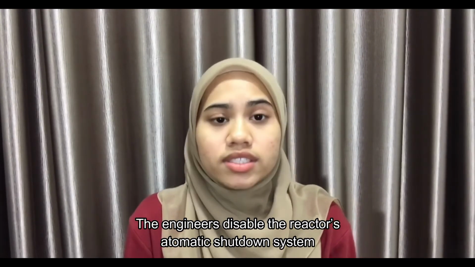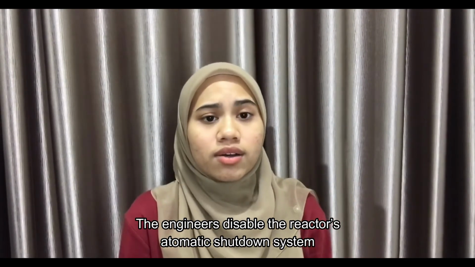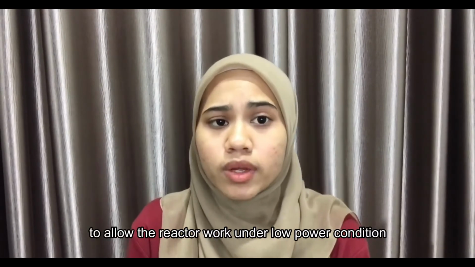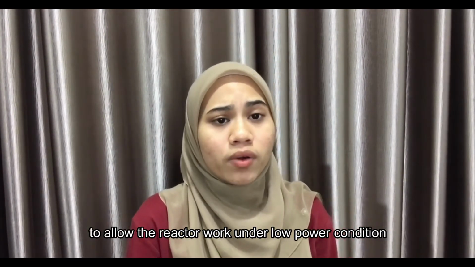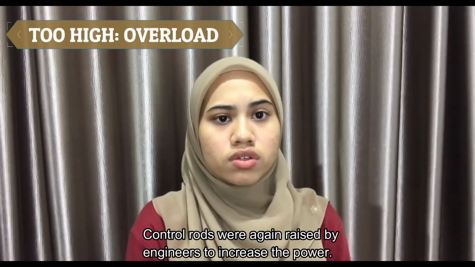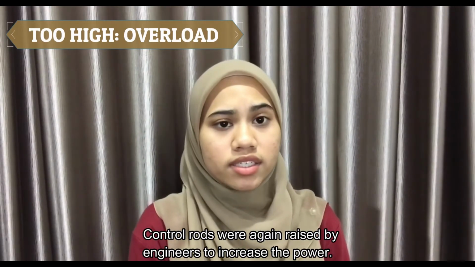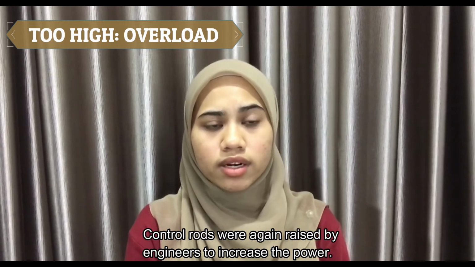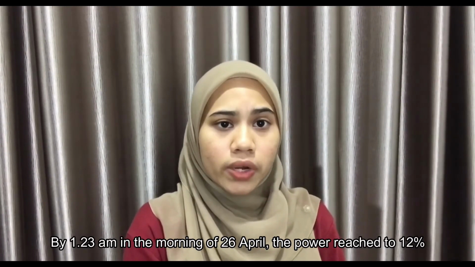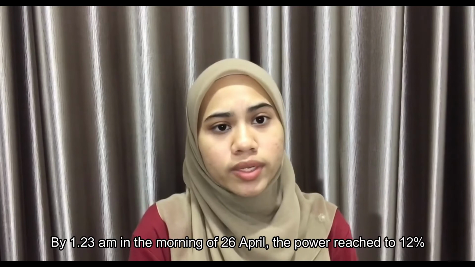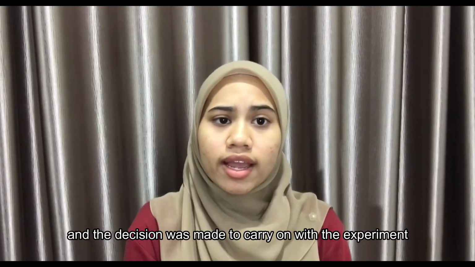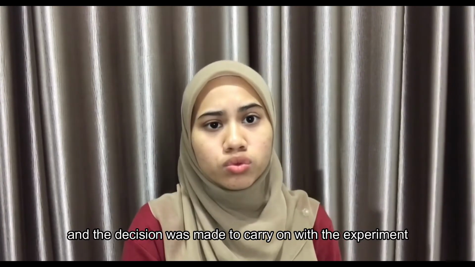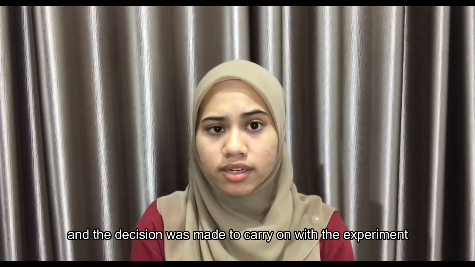The engineer disabled the reactor's automatic shutdown system to allow the reactor to work under low power condition. Control rods were again raised by the engineer to increase the power. By 1:23 a.m. in the morning of 26 April, the power reached 12% and the decision was made to carry on with the experiment.